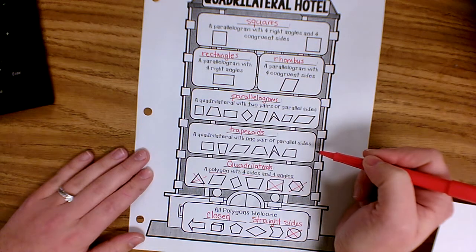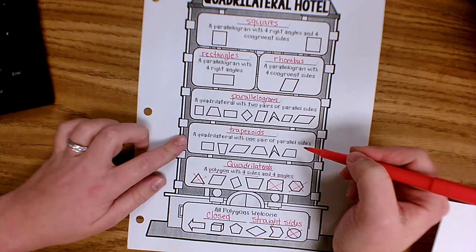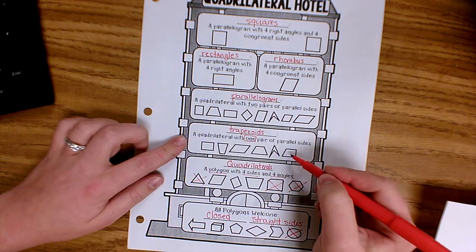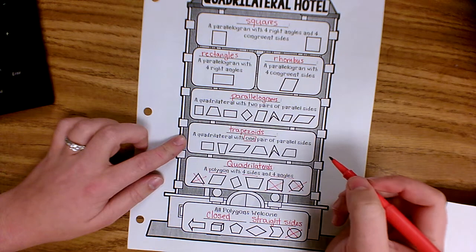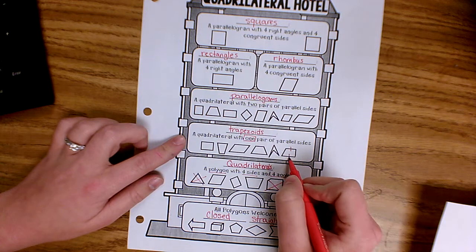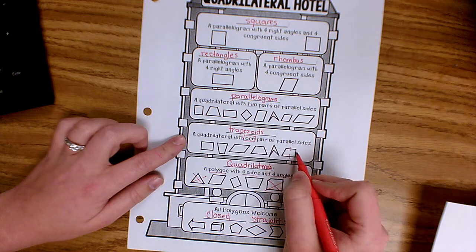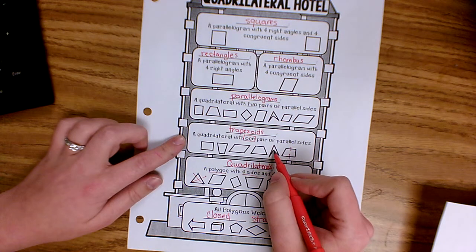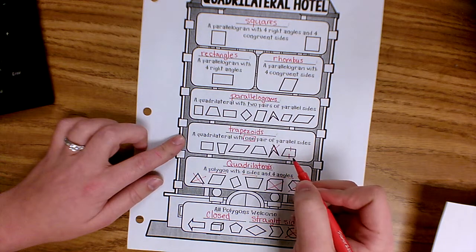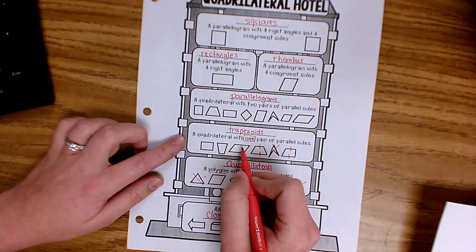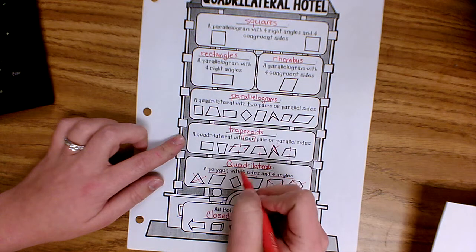When you move up a level, you have quadrilaterals that have 1 pair of parallel sides, which means the opposite sides are parallel to each other. For instance, in this shape, this side is parallel to the one below it, but these two are not parallel. So it only has 1 set, making it a trapezoid. This shape doesn't have any sides that are parallel. This has 1, and this shape has 2 sets of parallel sides. Here is 1 set, and this way is a second set.